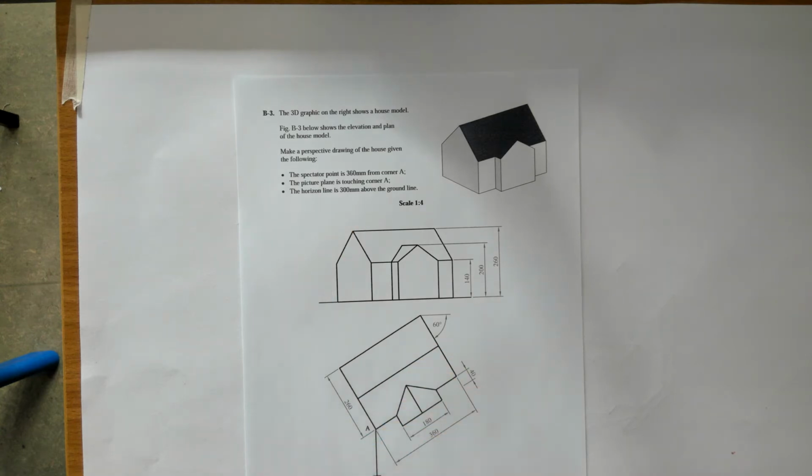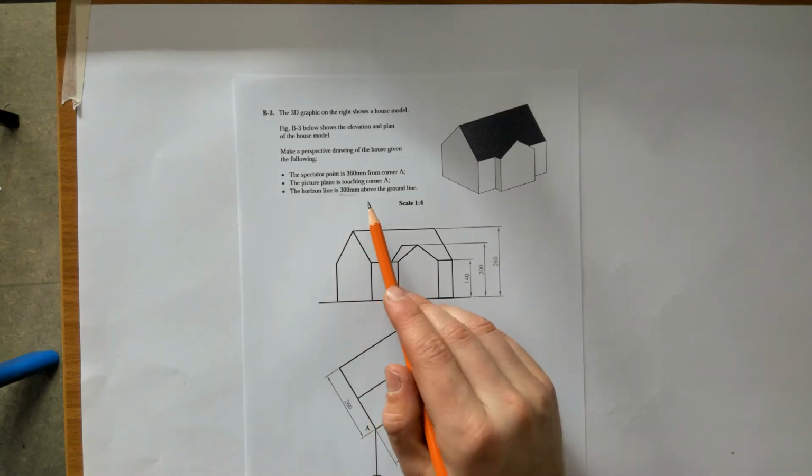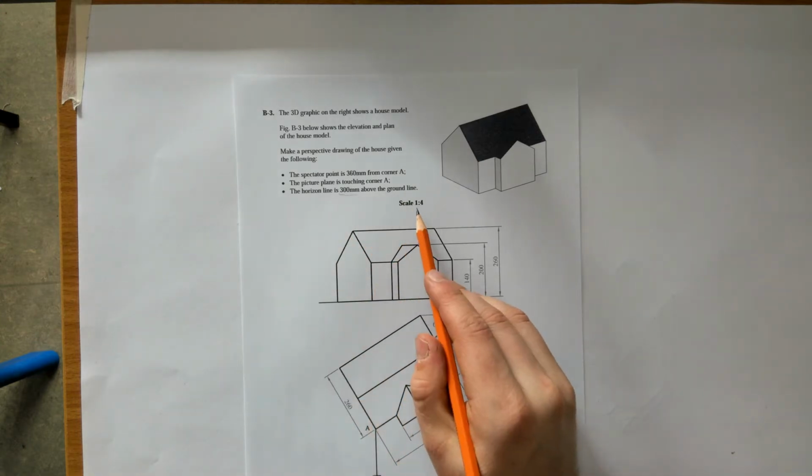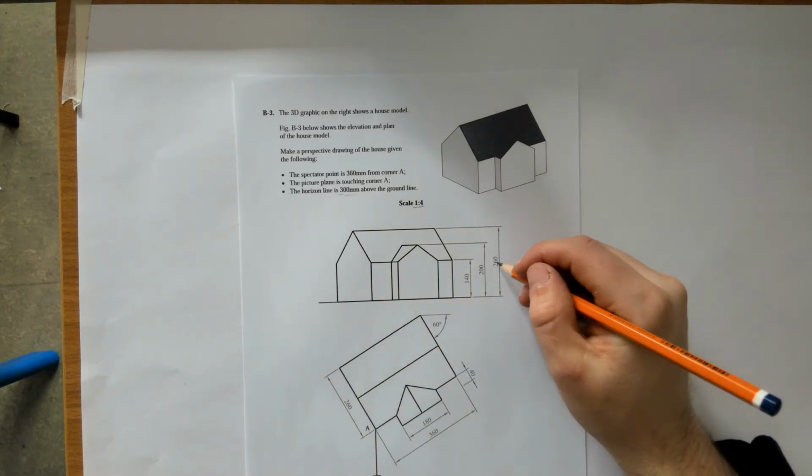Make a perspective drawing of the house given the following. The spectator point is 360 millimeters from corner A. The picture plane is touching corner A and the horizon line is 300 millimeters above the ground line. Scale is 1:4. Divide everything by 4.